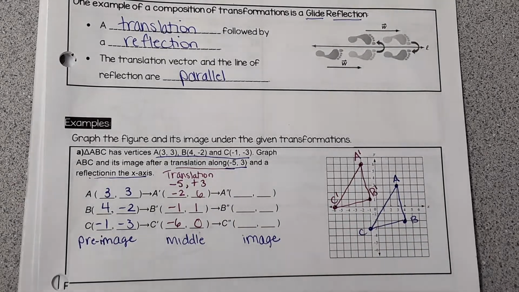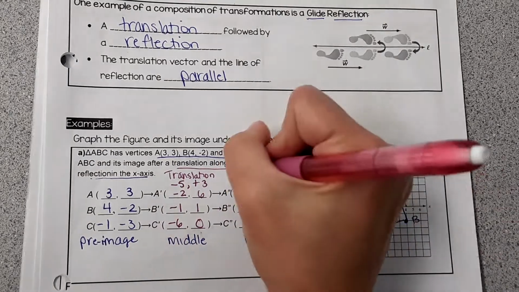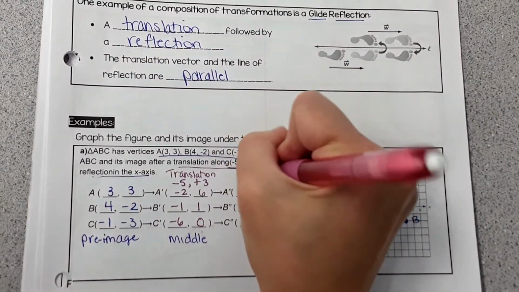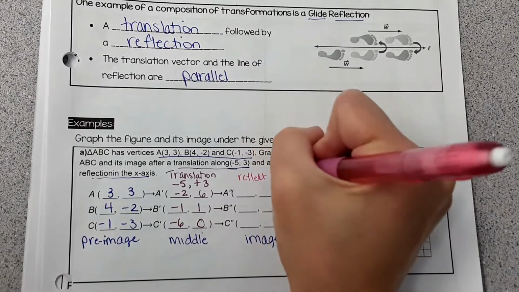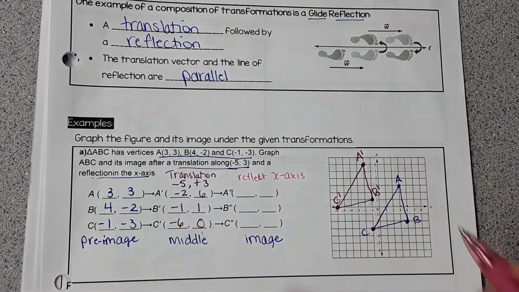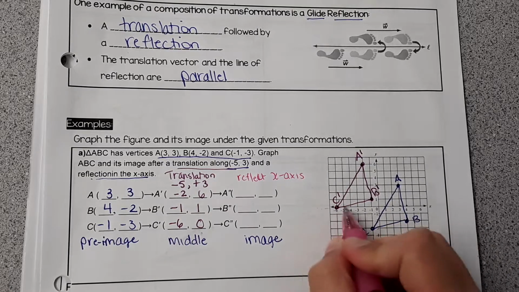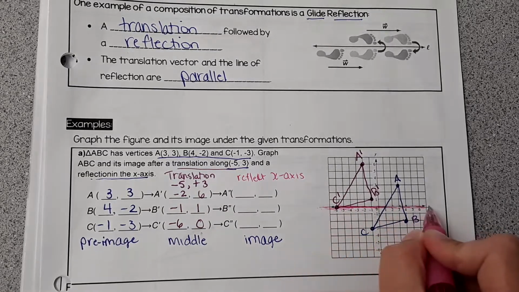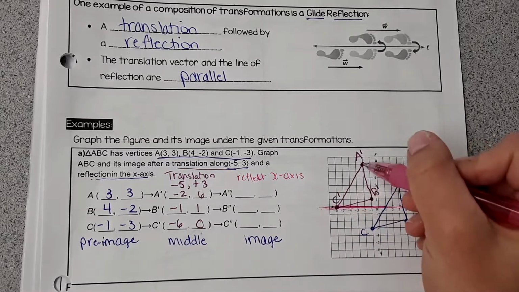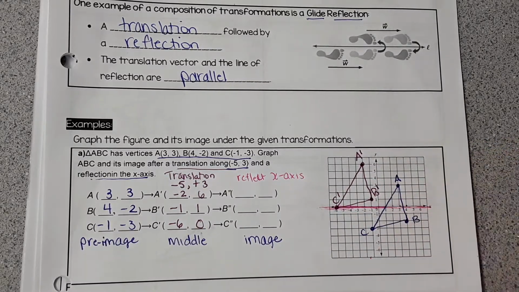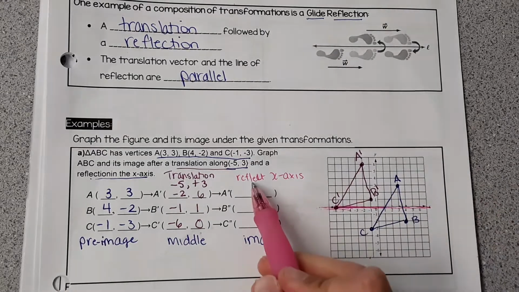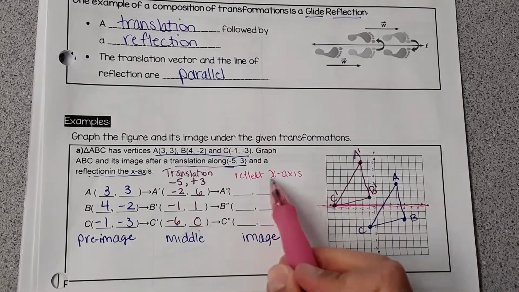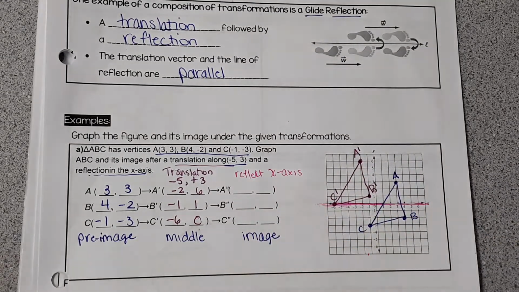And then the next thing, it says a reflection on the x-axis. So reflect x-axis. The x-axis is right here, as you know. When we did it, we either did it by points or we literally just reflected the points over that line. You could do it either way, but I'm going to focus on the points here. The rule for reflecting in the x-axis, and I have them on the board here. So reflection in the x-axis is x, negative y.